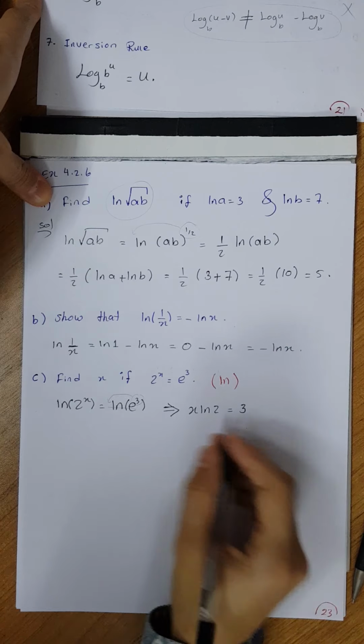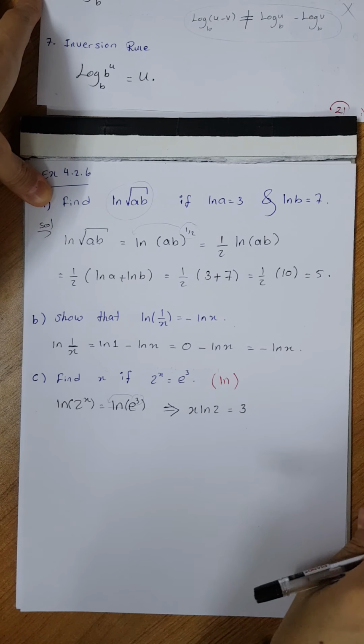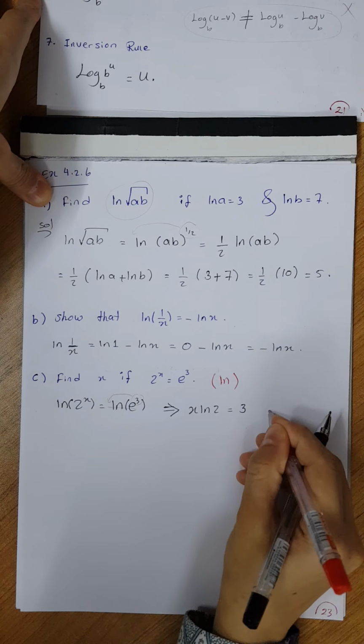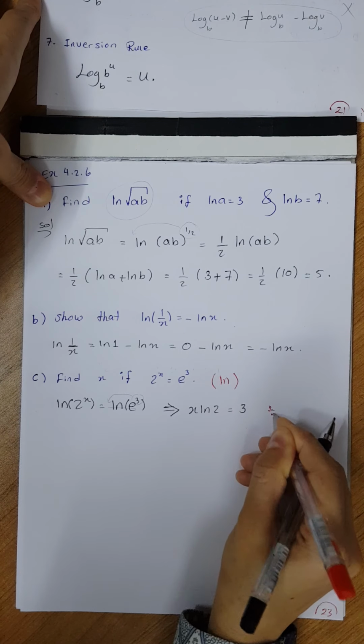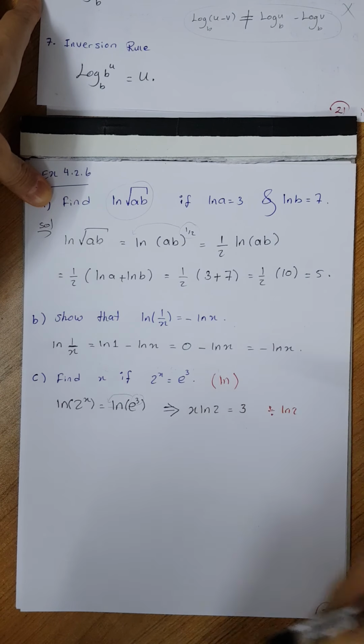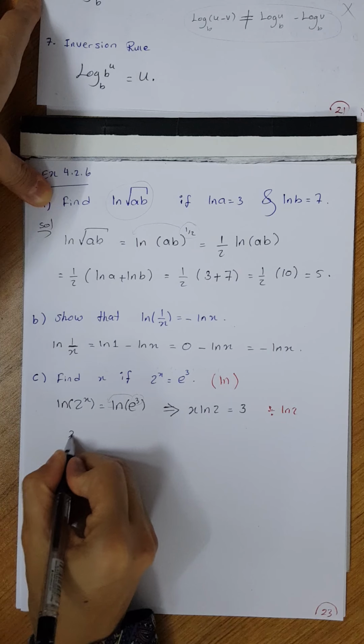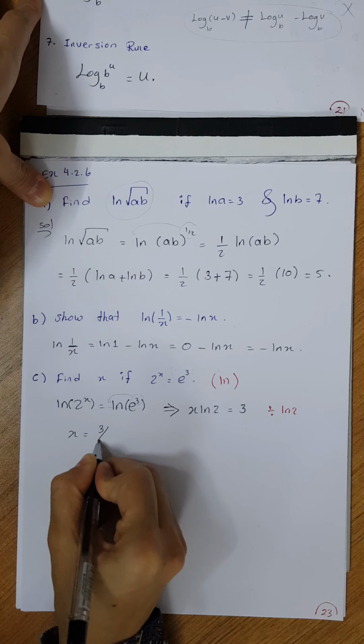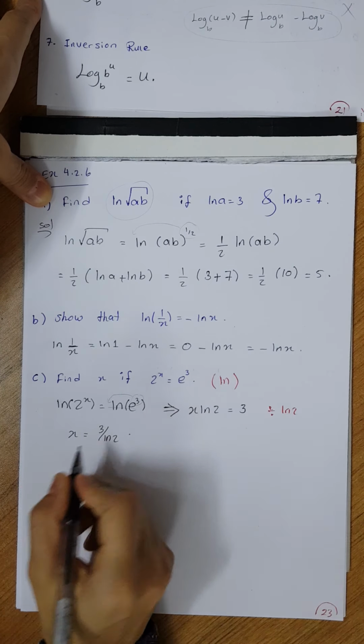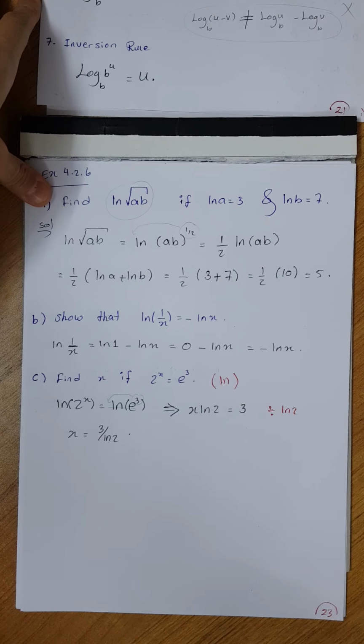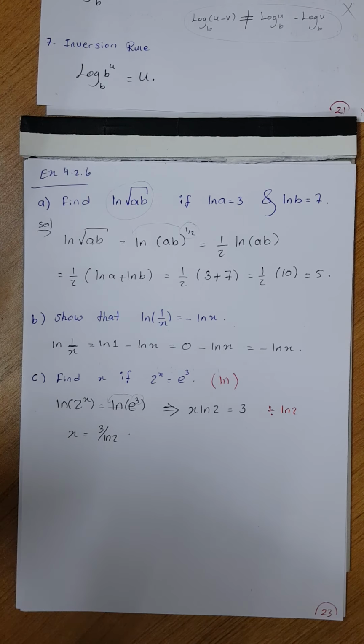Now I'm searching for x, so what do I have to do? I have to divide both sides by ln of 2 to get rid of that ln of 2, because I'm searching for x. So x is equal to what? 3 over ln of 2. And I'm leaving it like that because I do not have a calculator. We do not have a calculator with us.